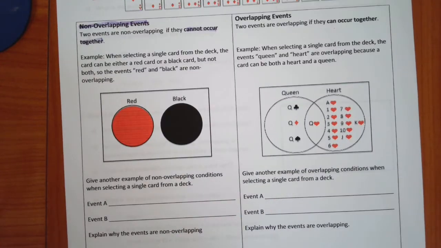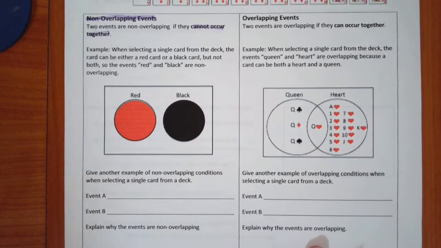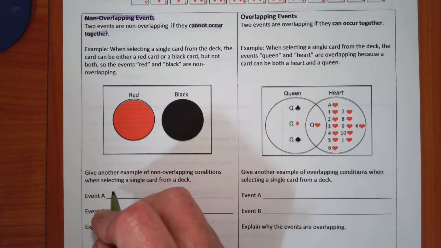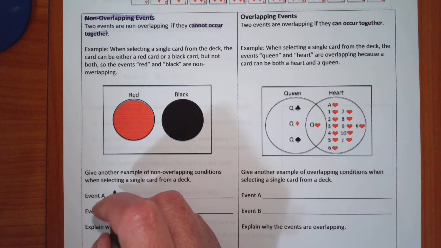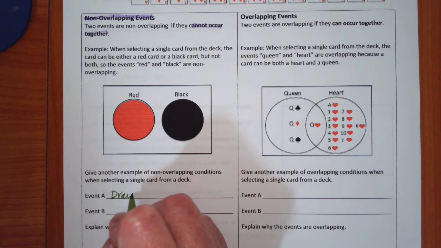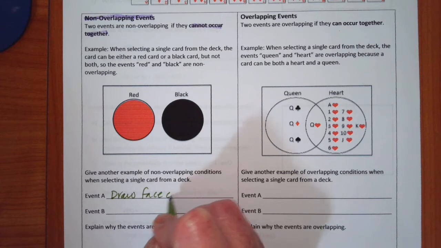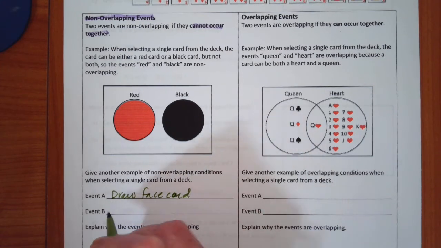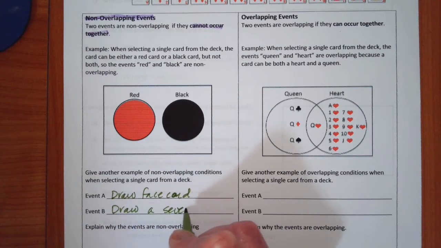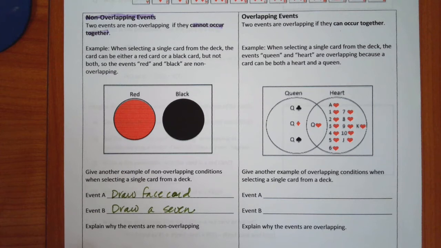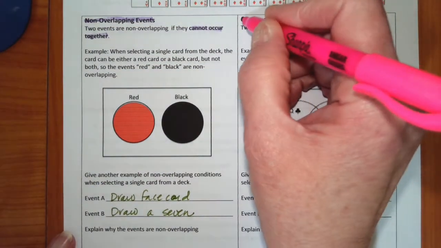Just another example of an event of non-overlapping conditions from a deck of cards is you can draw a face card, and you can draw a 7. Those are non-overlapping. It's either a face card or it's a 7. It can't be both. Now let's compare that to overlapping events.